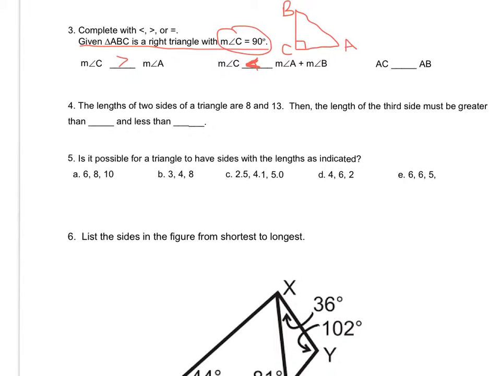Finally, this is where we really want to use our triangle that we drew. AC is what compared to AB? Well, AB is our side opposite of the 90-degree angle. Because C is our largest angle, we know that AB is going to be our largest or our longest side. So AB is going to be greater than AC. The way that we would write this is AC is less than AB.